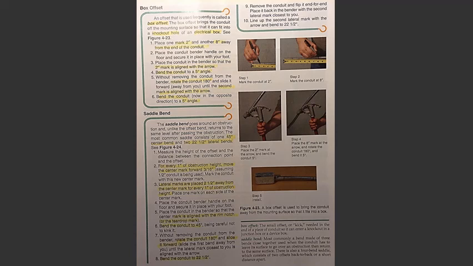Step 1 is to measure the height of the offset and the distance between the connection point and the offset. Step 2, for every 1 inch of obstruction height, move the center mark forward 3/16 of an inch. Assuming a 1/2 inch conduit is being used, mark the conduit with this new center mark. Number 3, lateral marks are placed 2.5 inches away from the center mark for every inch of obstruction height. Place the mark on each side of the center mark.